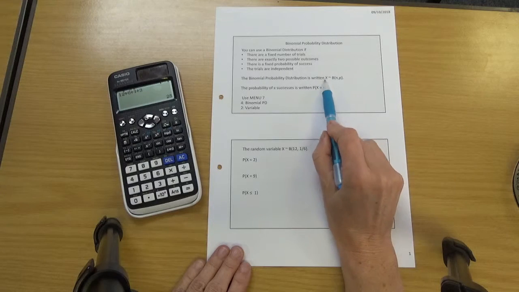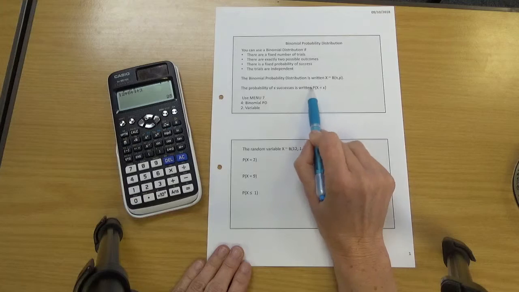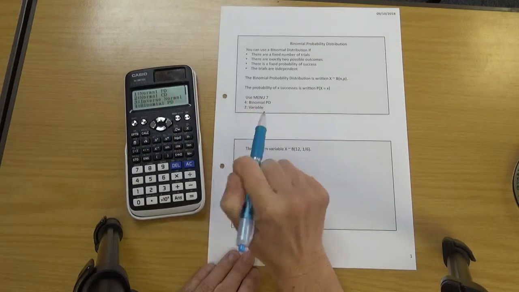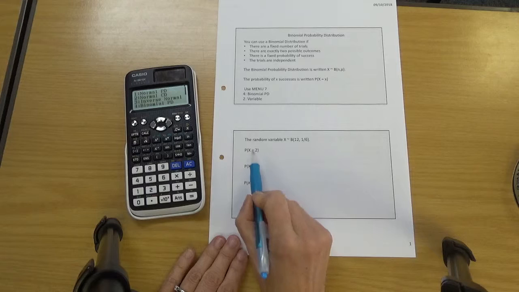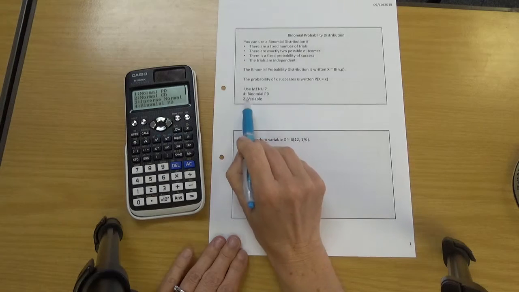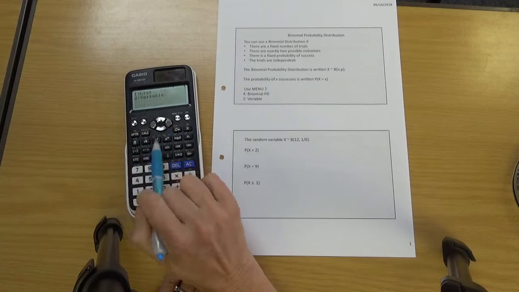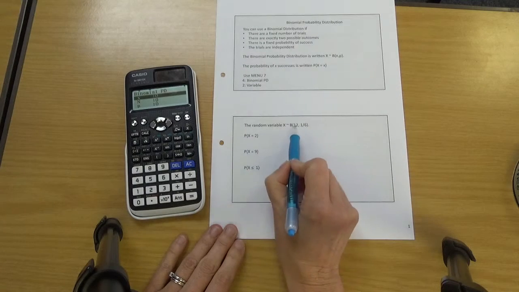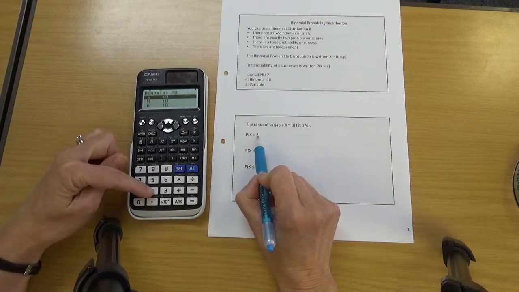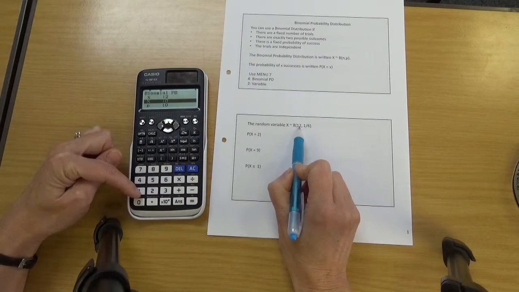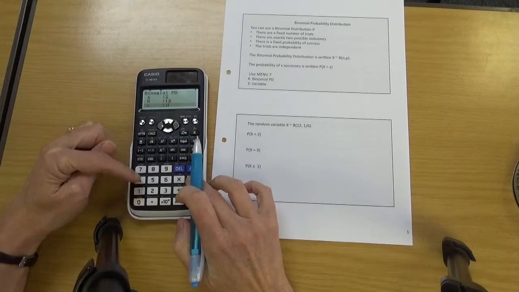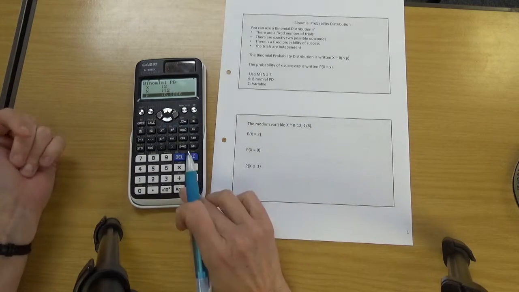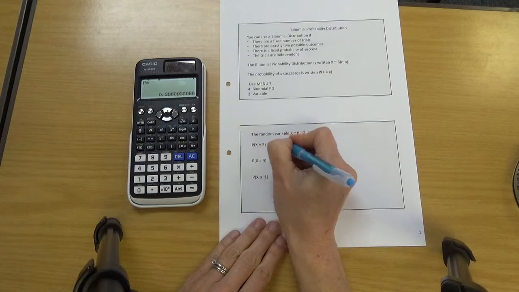This is the notation, X squiggle B(n, p), and we write the probability like this. So we're going to be working with menu 7, and for equal to, we're going to use number 4, binomial PD, and we're always going to pick variable. Then all we need to do is slot the information in. So x is 2, n in this case is 12, probability is 1/6, which the calculator can deal with in fraction form or decimal. Ask it for the answer and it tells you what it is.